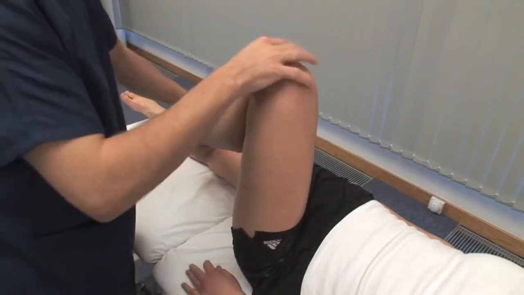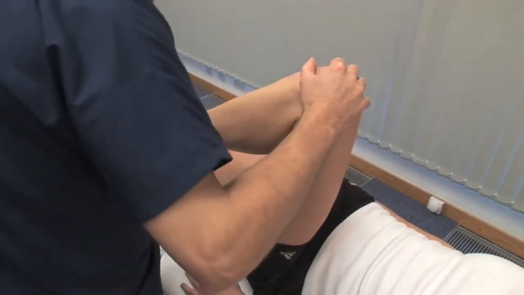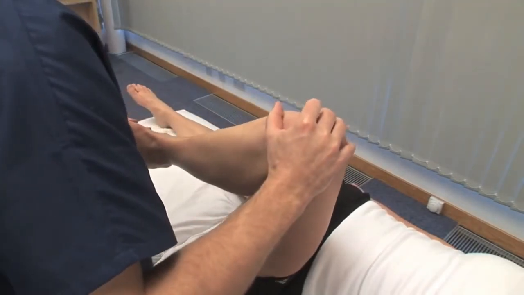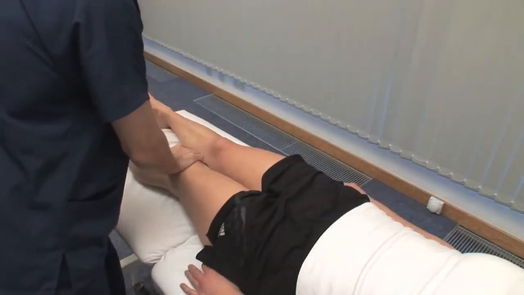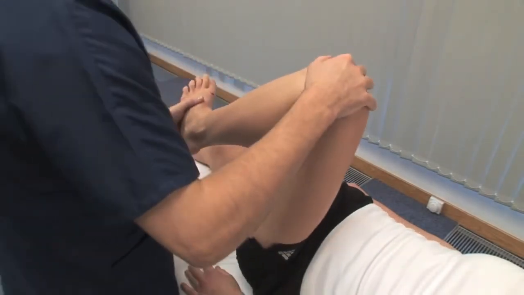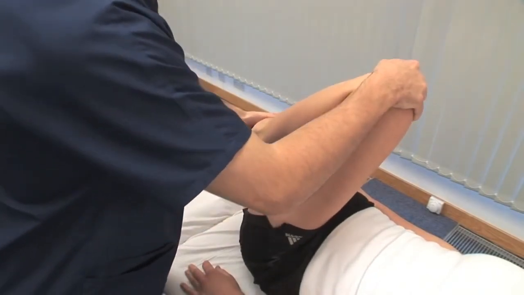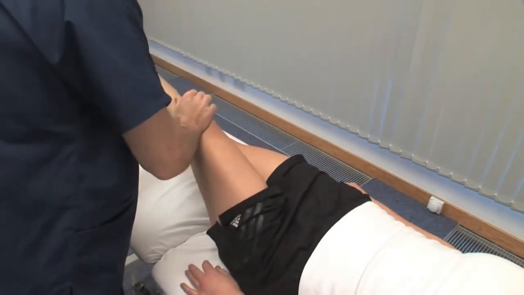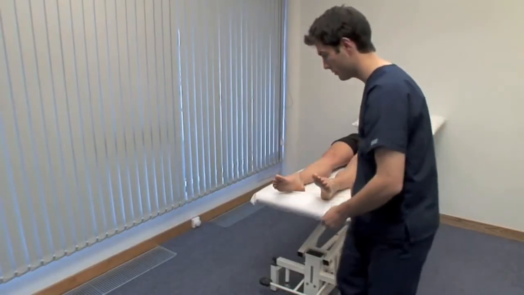Externally rotate the foot and apply a varus stress to load the medial meniscus. Bring it out to the side. If a meniscal injury is present, a click or clunk may be felt or heard, which may be painful. And finally, to test the lateral meniscus, internally rotate the foot and adduct the thigh to create a valgus load on the lateral meniscus. The final part of the examination is the squat test.